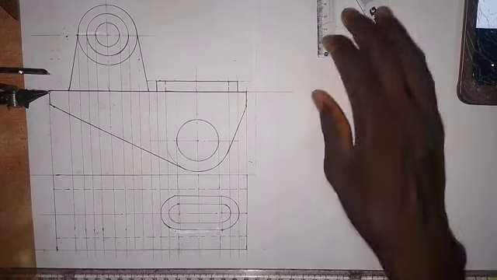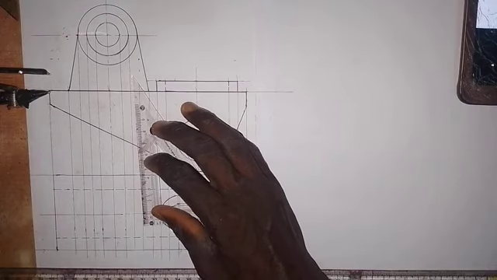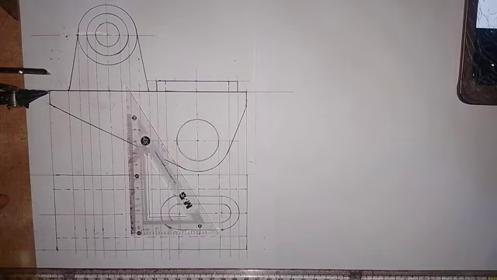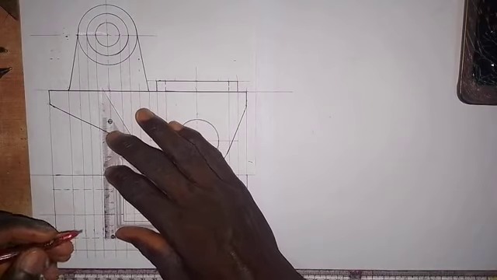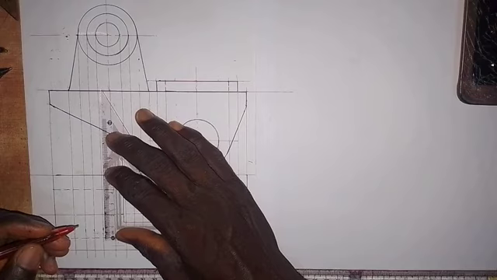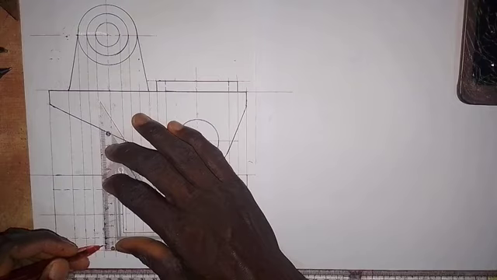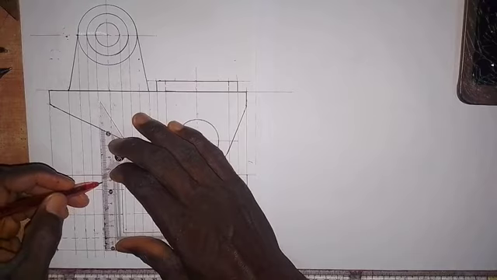So first of all, 55 by 2 will give us 27.5. So we take a measurement of 27.5, but I will make it 28 millimeters. So from this center I will take 28 millimeters down. So this is 28 millimeters here. And from here, we also take a measurement of 28 millimeters. This is 28 millimeters here.